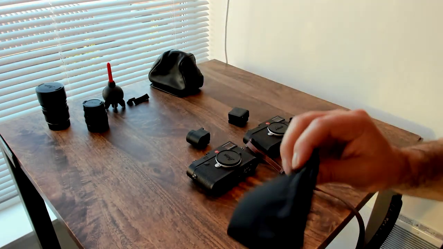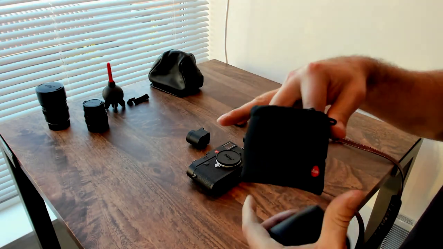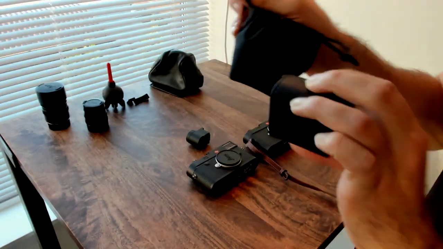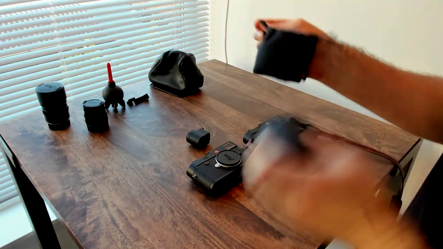Here's the case, by the way, that comes with the VisoFlex 2. It's sort of a canvas bag. I don't like it as much because it's not as space saving. It's kind of bulky when you compare those two.